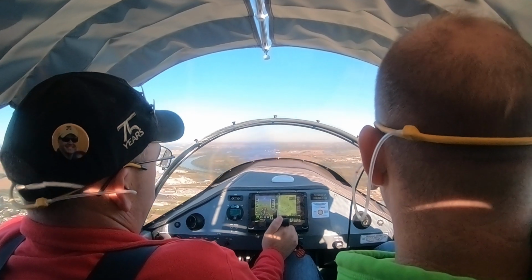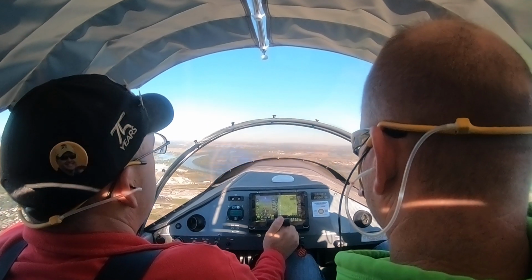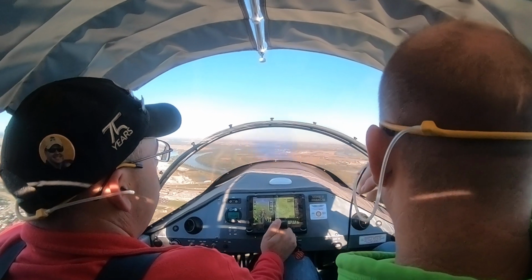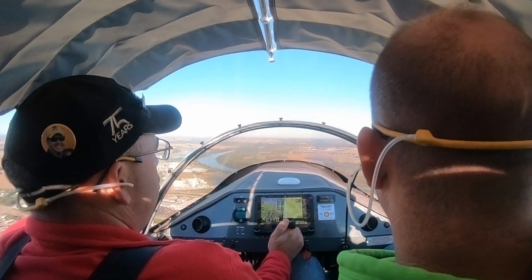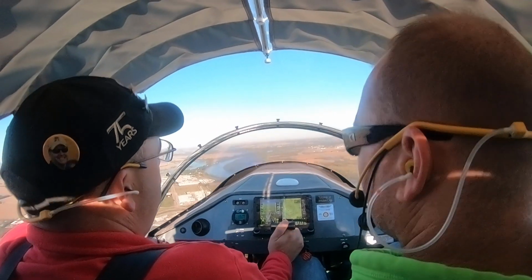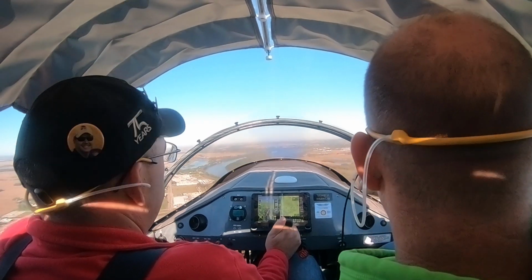St. Joe Tower, 4 Charlie Mike on a 2-mile right base for 35. 4 Charlie Mike, cleared down runway 35, wind 080, clear to land, use caution mowers to the left of runway, about midfield. Okay, clear to land 35, and we'll be watching for the mowers.